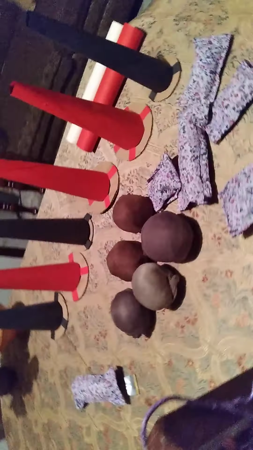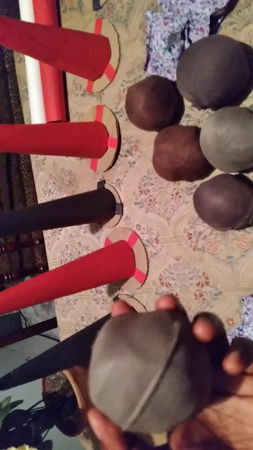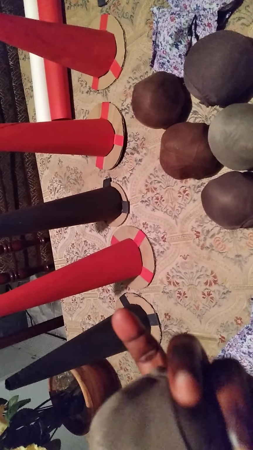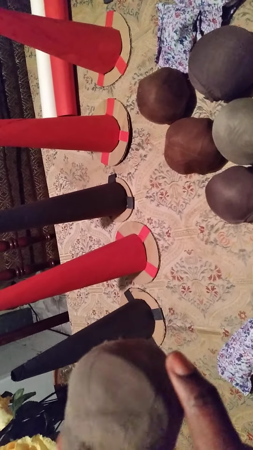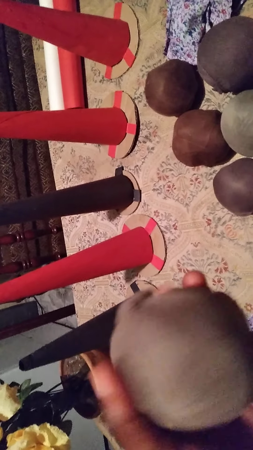And here are my stocking balls that I have, 6. So what I used to make these were old pieces of fabric, and of course stocking, to make the ball.